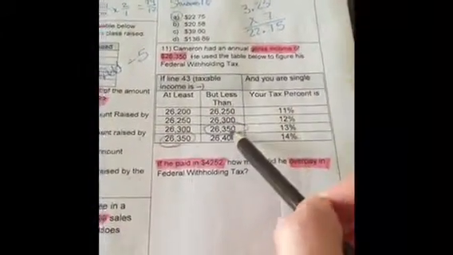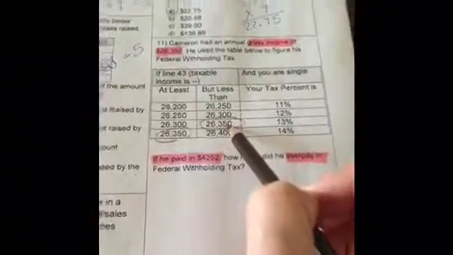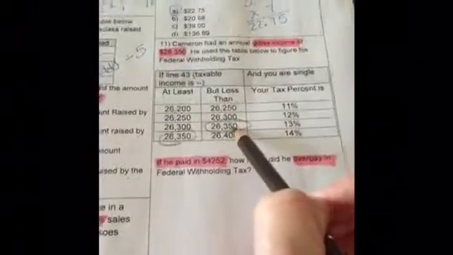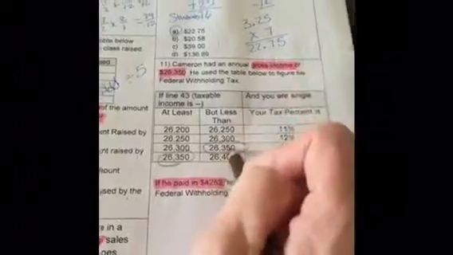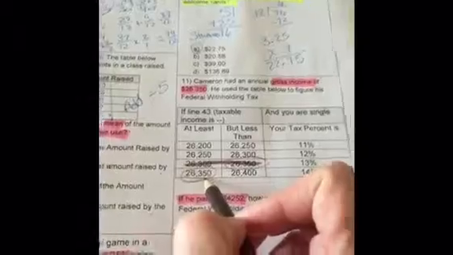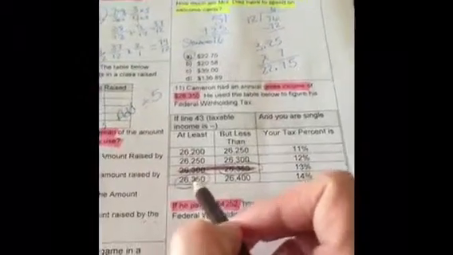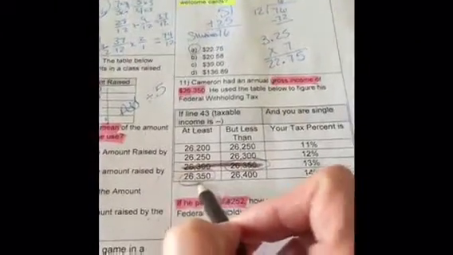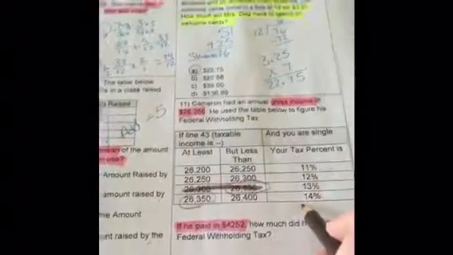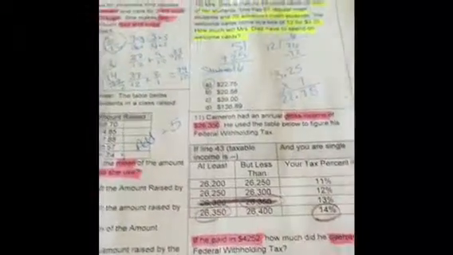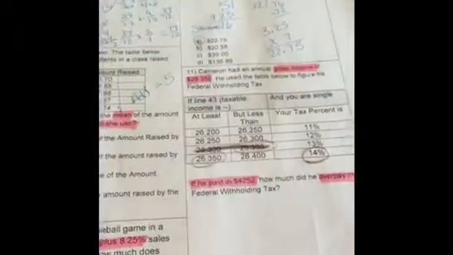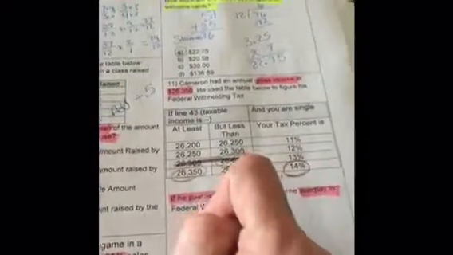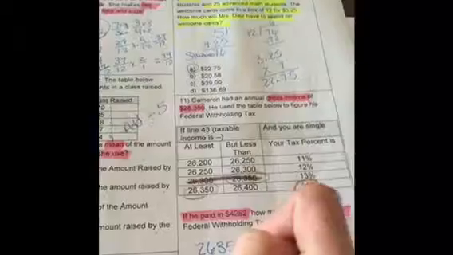But less than $26,350. No, he made exactly $26,350. So it's not the less than. At least. That means he has to make at least this much, but it can equal this much. And so he should pay 14% tax. So now I'm going to calculate what 14% of $26,200 is. I do that by moving my decimal place 2 places and multiplying.